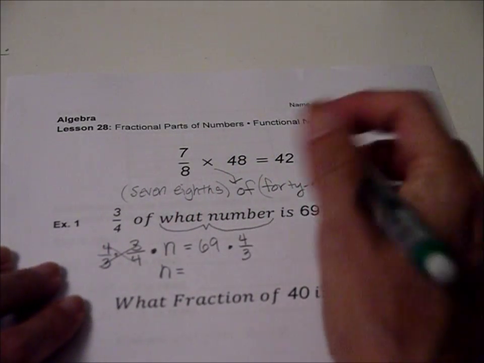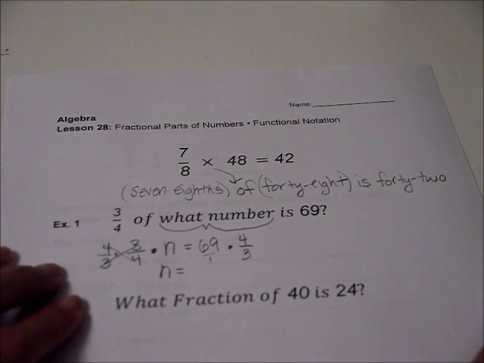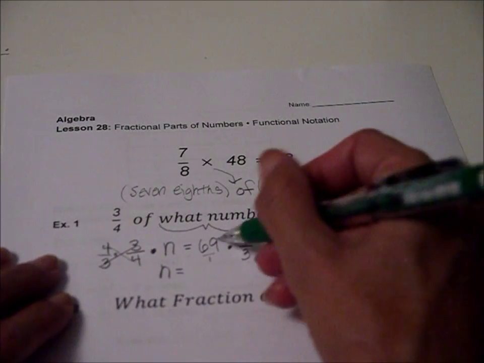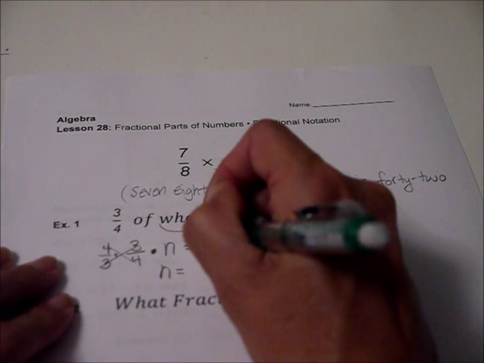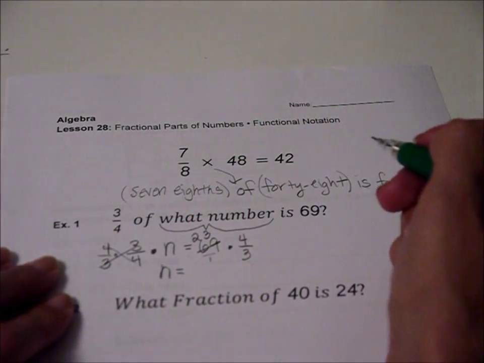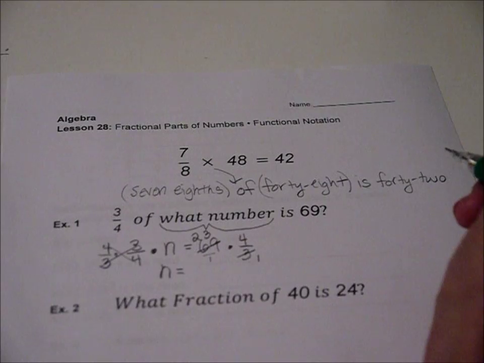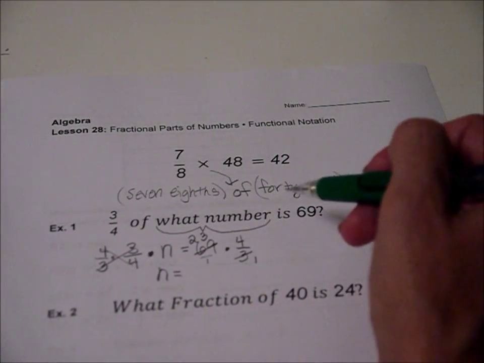And this we can cross cancel. Again, if we want the training wheels, there's a little 1 under there, but I like to leave it off and just get used to knowing that these guys are diagonal. Alright, 3 goes into 69 23 times. And it goes into there itself. And then we're going to multiply 23 times 4.